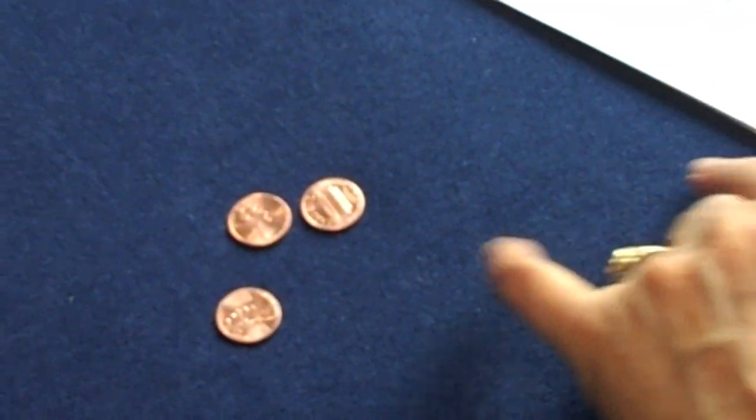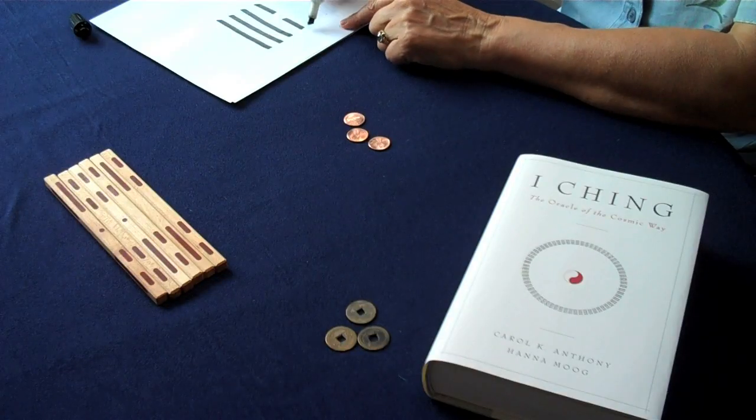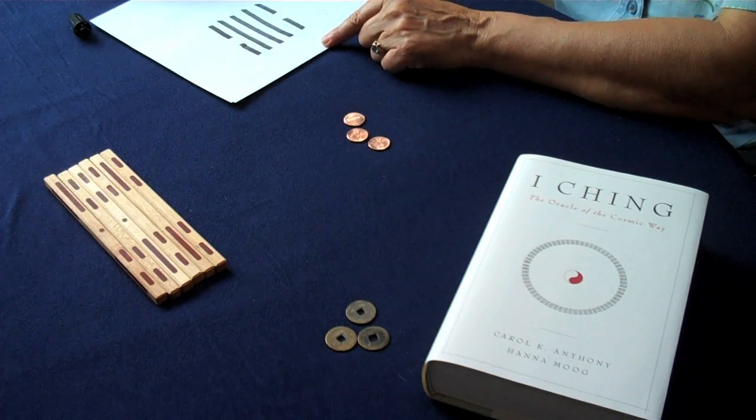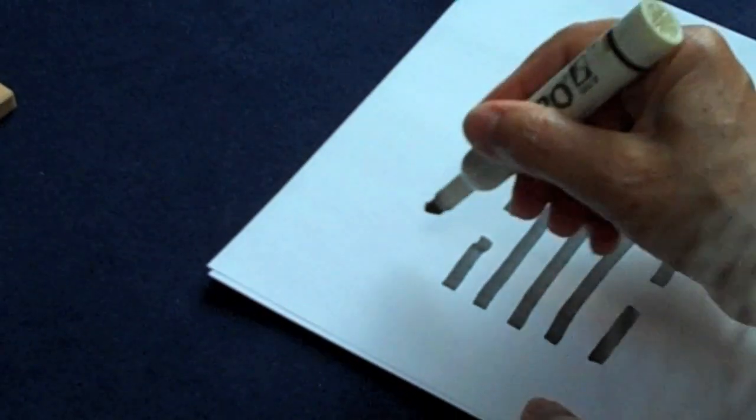Now I have again the same line as at the bottom, a dark line, and my last line is also a dark line.